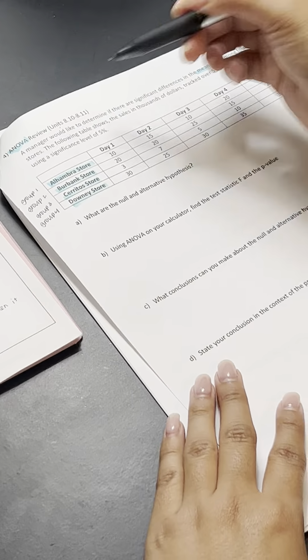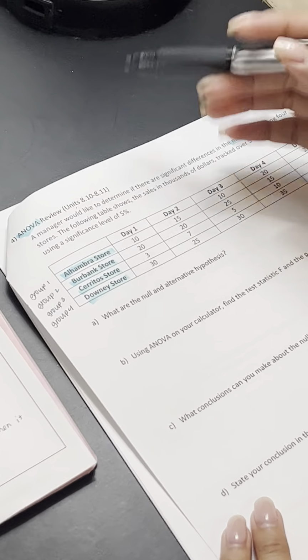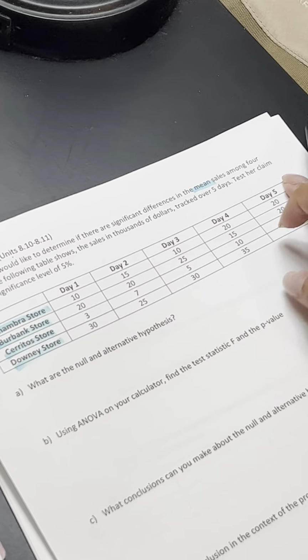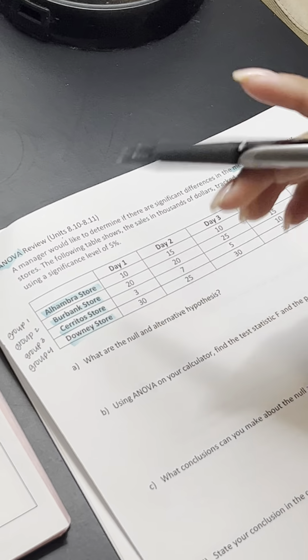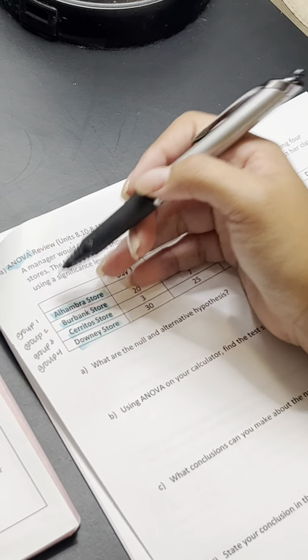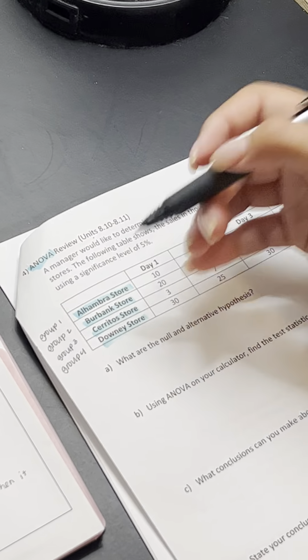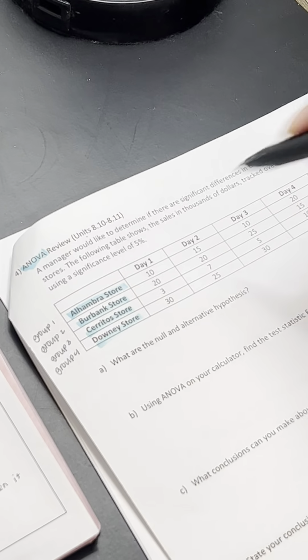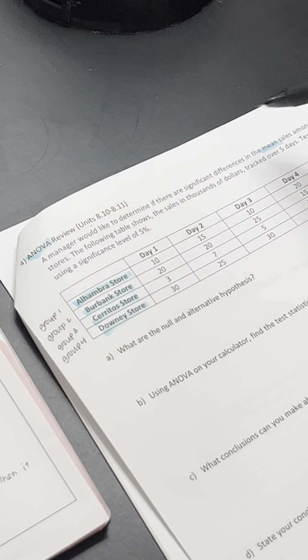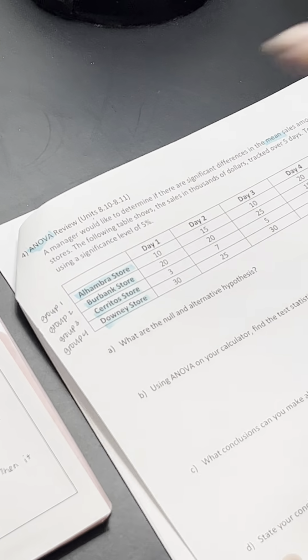So we have to be careful with this problem because we don't want to identify day 1, day 2, day 3, day 4, day 5 as our variables. We want to be careful, and this is what we're identifying. We're identifying the mean sales in different stores.